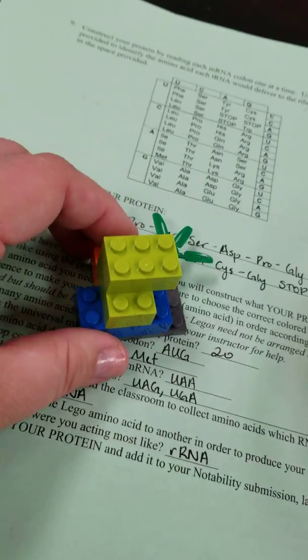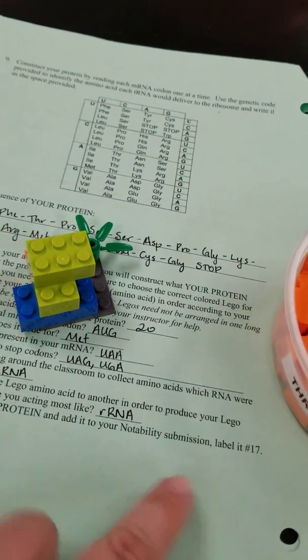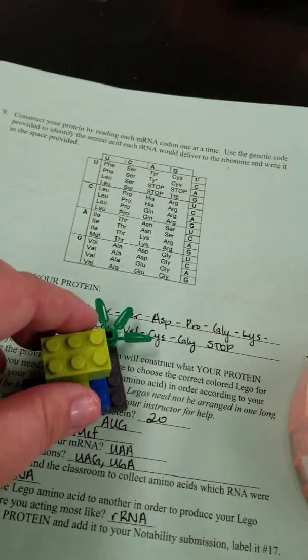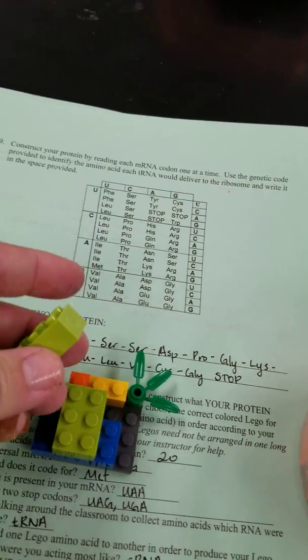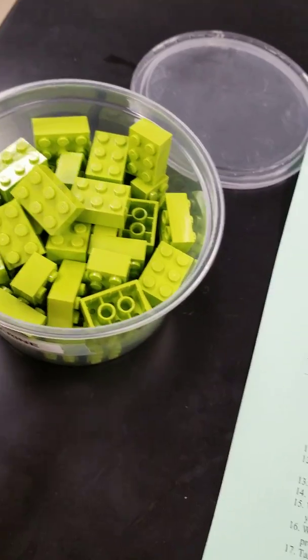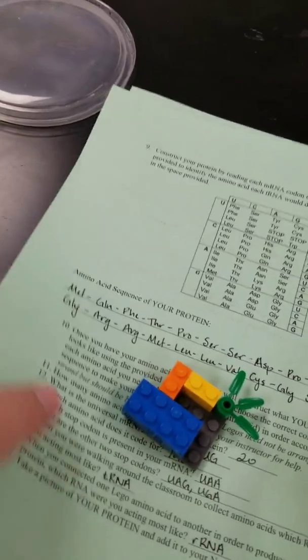and when I'm all done, I'm going to take a picture and I'm going to add it to my Notability submission for this lab. When you're all finished, guys, please make sure that all of your proteins, your amino acids, get disassembled one at a time and they go back into their correct containers. If you can do this correctly, there may be a special prize for each of you.